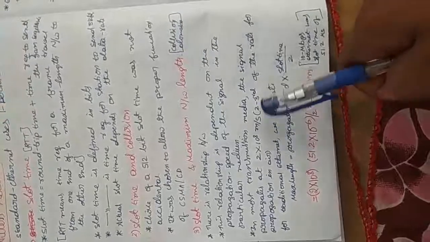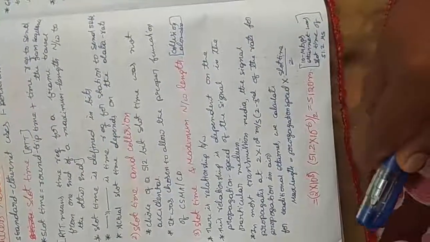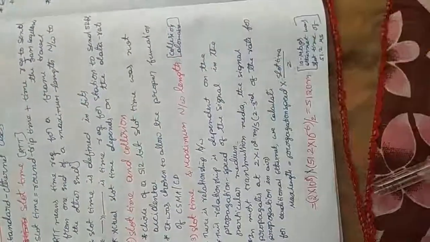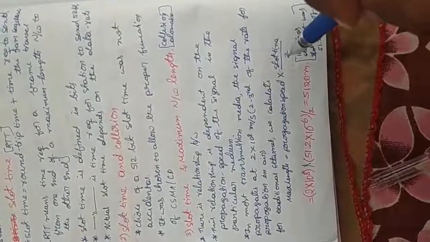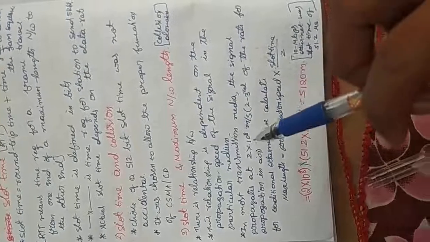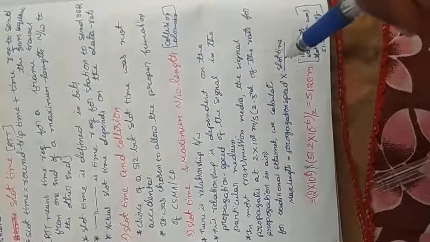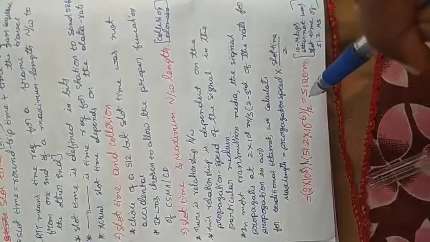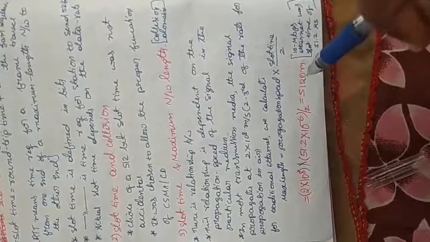There is one formula to calculate the maximum length: maximum length is equal to propagation speed times slot time divided by 2. The slot time is 51.2 × 10^-6 seconds. Dividing by 2, we get 5120 meters.